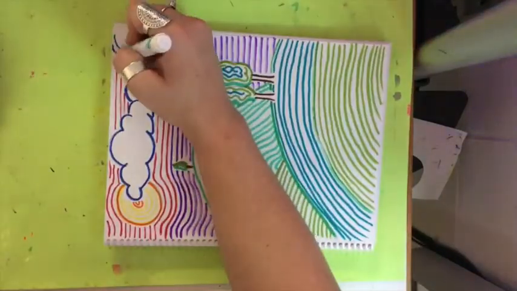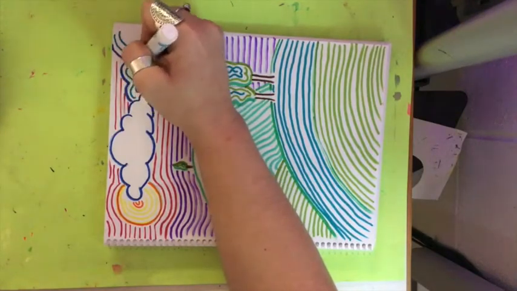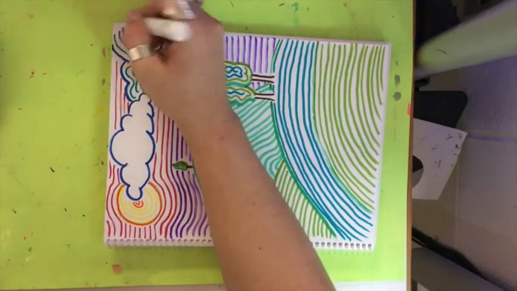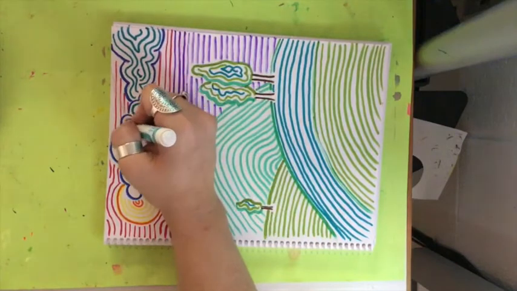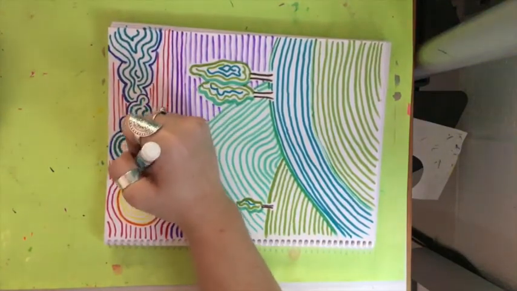The last thing I need to do is make some curvy organic lines inside the clouds. Remember, your art does not have to look just like mine. I promise, I'll love your artwork even more than I already do if it looks completely different than mine. Make it yours. Make it unique.